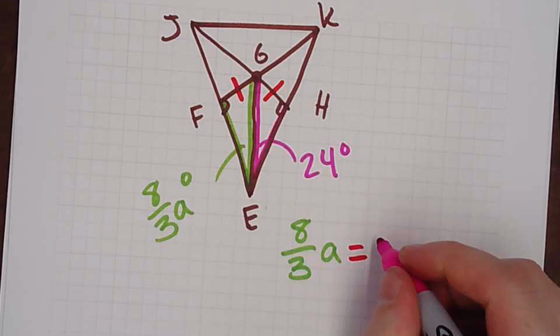So now we want to solve for A. And the way we do this is with algebra. So the way we do this is with algebra.